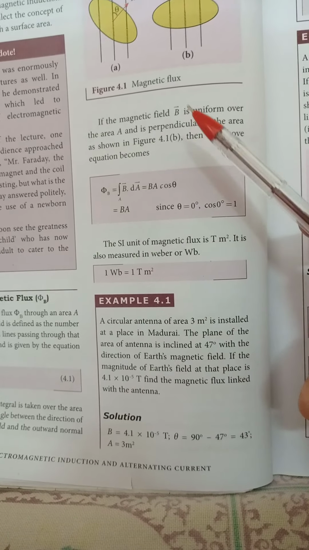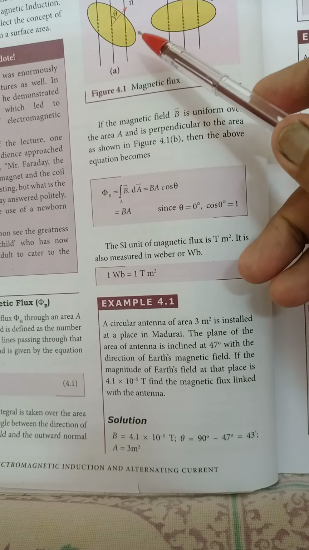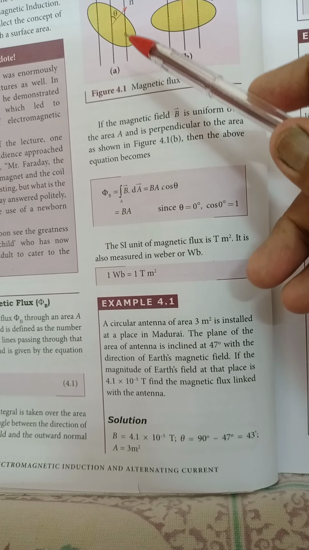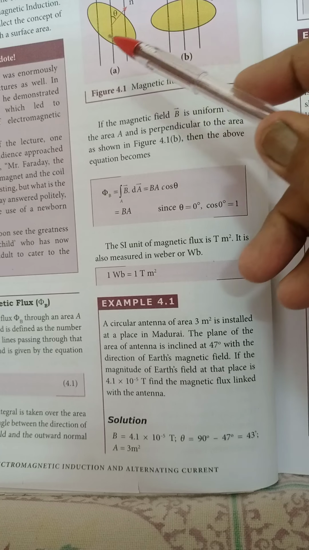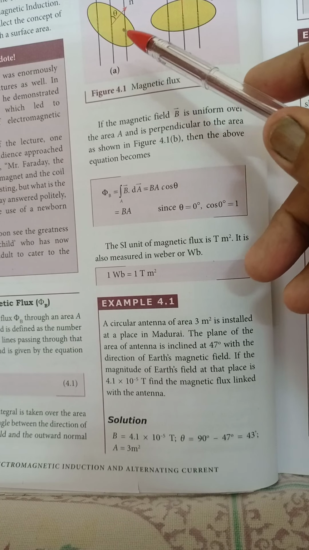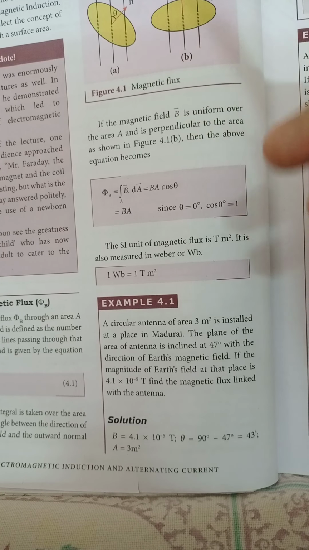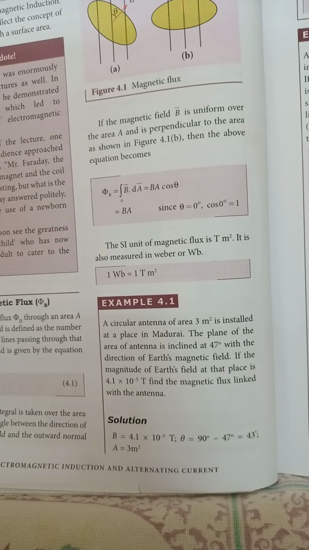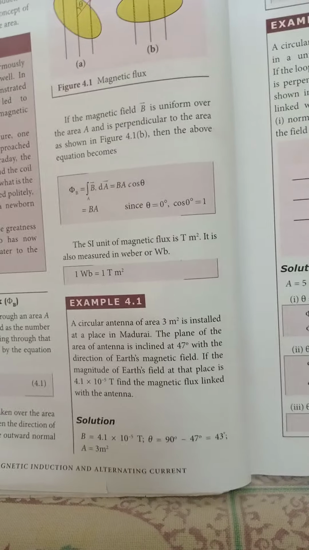In this diagram you can see a closed area placed in a uniform magnetic field. N represents the outward normal drawn to the area. The outward normal makes an angle theta B with the magnetic field.